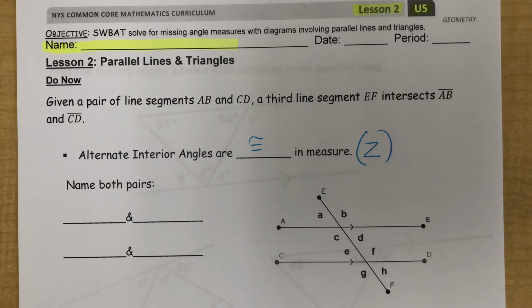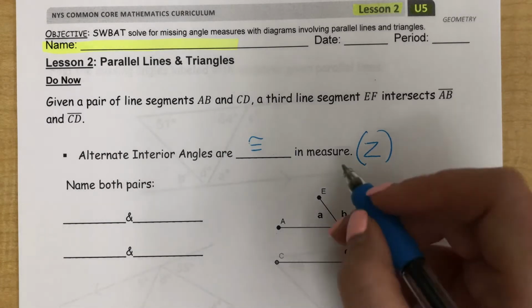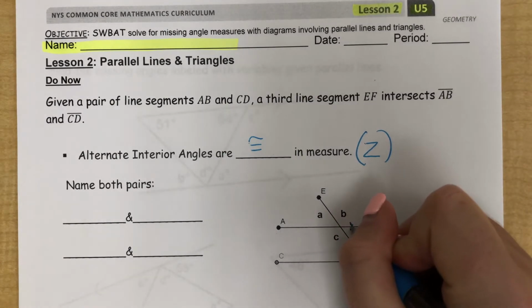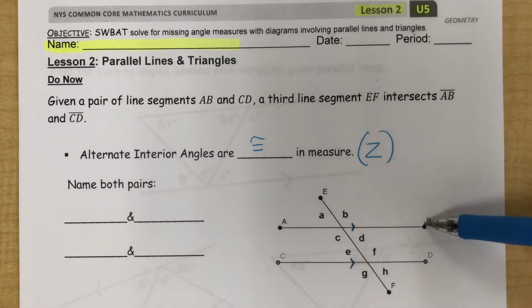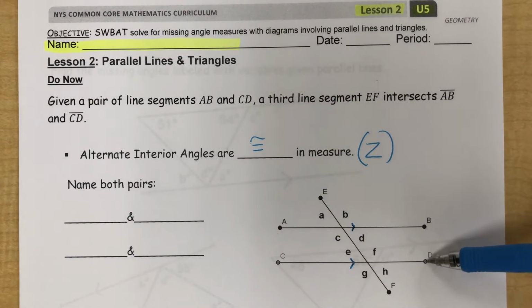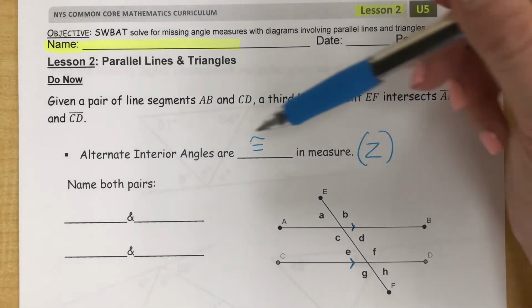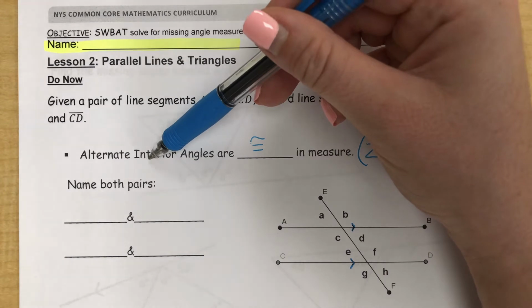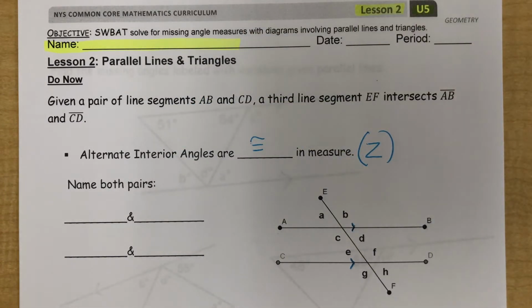So if I look here, I can see that these lines are parallel because they're highlighted out with that arrow symbol, okay? The fact that line segment AB and line segment CD are parallel tells me that I'm allowed to highlight out the letter Z to find alternate interior angles. If these lines were not parallel, I wouldn't be able to do that, all right?